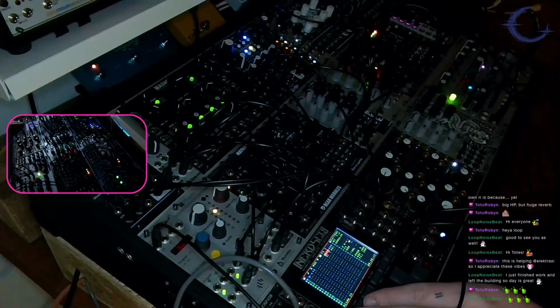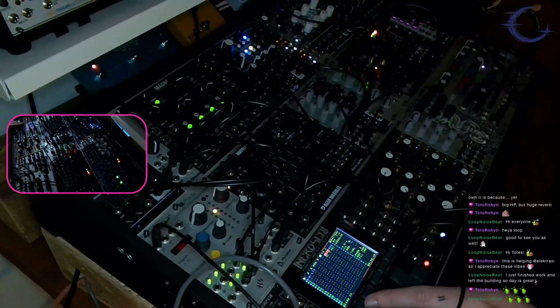I like working with the glide when doing these screaming atmospheric Elements sounds.